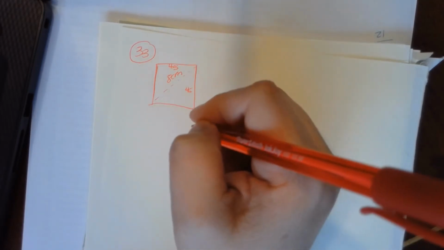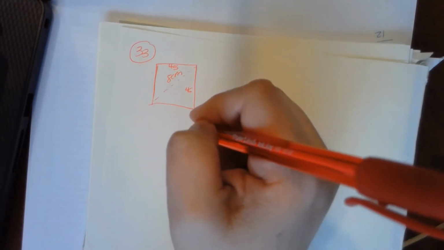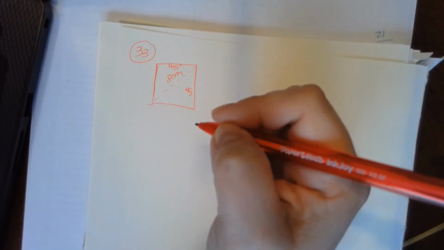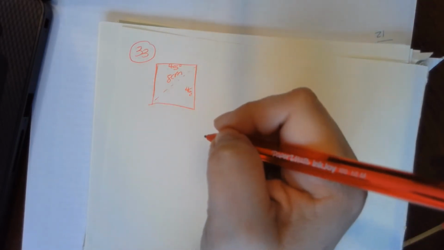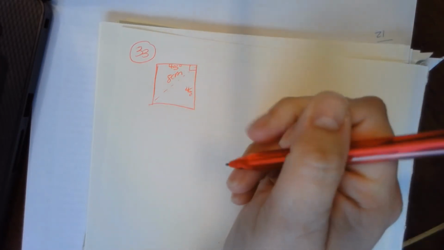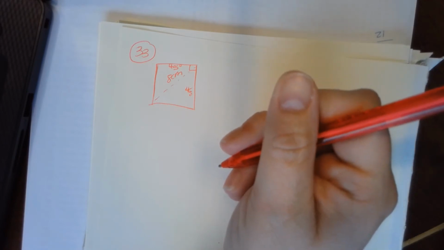And we know that it's going to be 45 degrees all our way around because it is a square and it's all the same. So it's going to be 45, 45. So I'm going to treat it like a 45, 45, 90 degree triangle, okay?